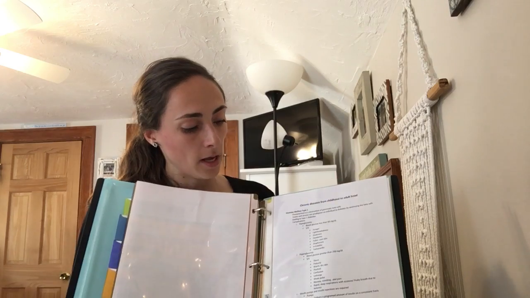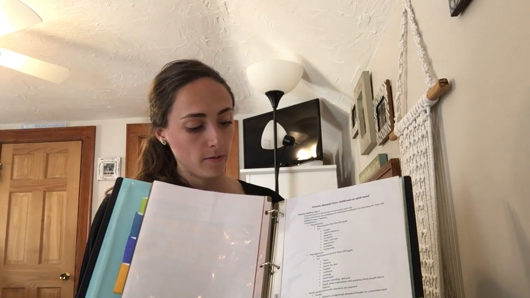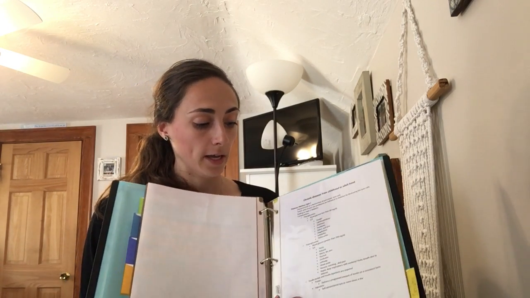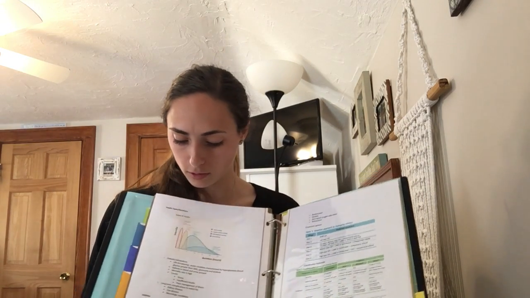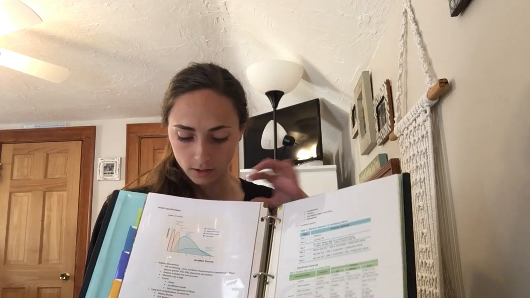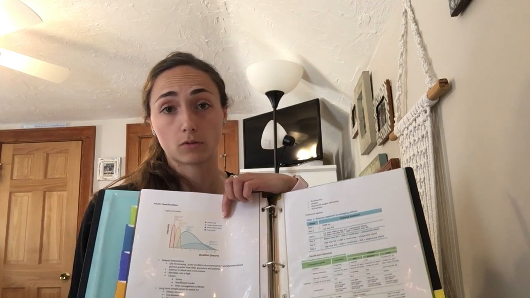So signs, symptoms, hyperglycemia versus hypoglycemia. And then I included insulin pumps. A lot of children will use insulin pumps versus injections. I include the different types of insulins and their durations. This is great for patients as well. And then I also included diabetic ketoacidosis, which you want to educate your patient as well as the family on, because that can be life-threatening.